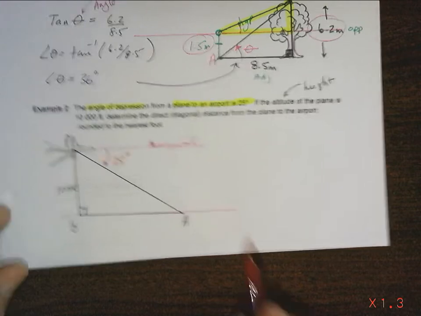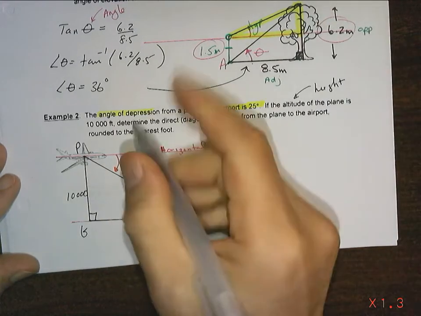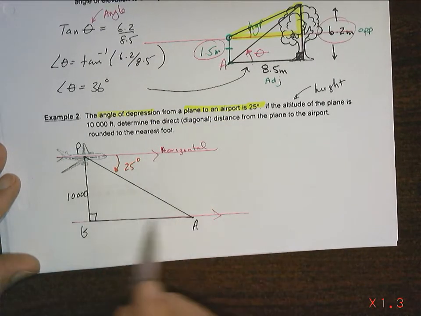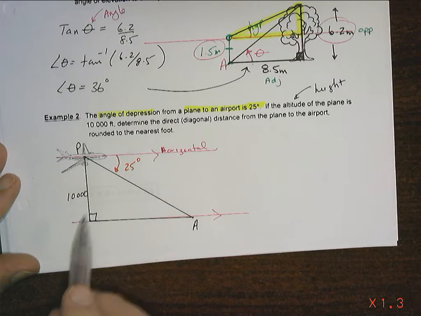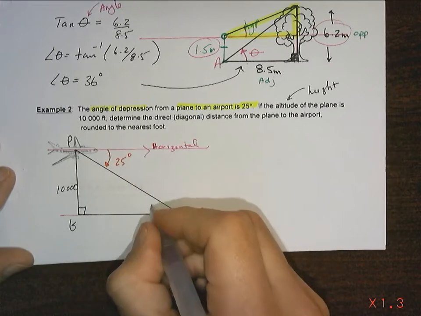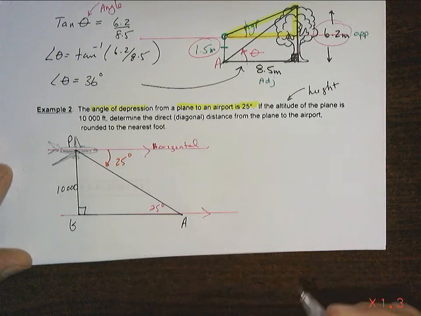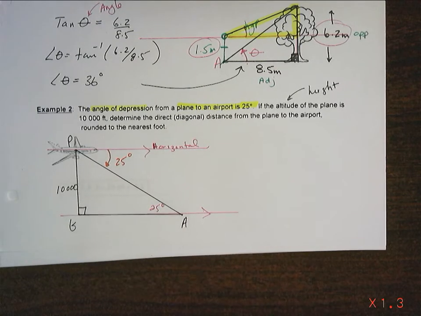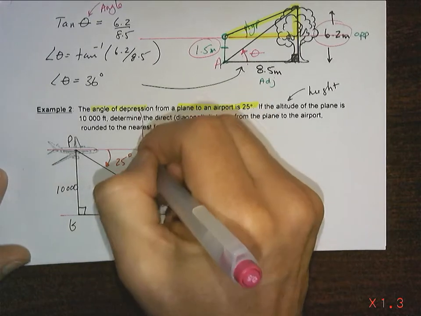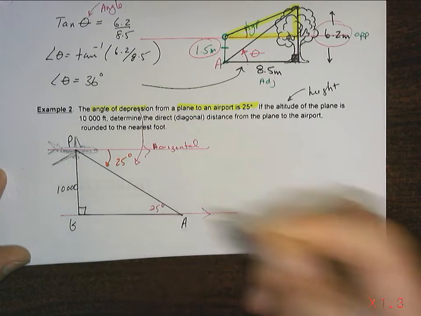Now, the truth of the matter is, this horizontal and this horizontal make that cute little Z pattern from grade 9. And that cute little Z pattern says that this angle of 25 is equal to this angle of 25. But let me be clear. You have to show me the angle of depression before you put it inside the triangle.